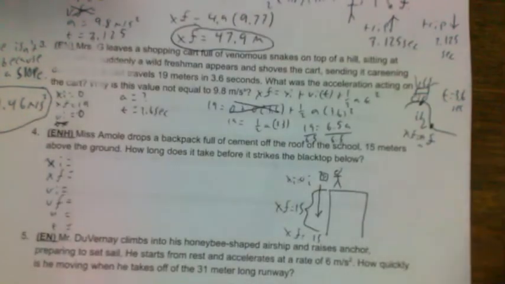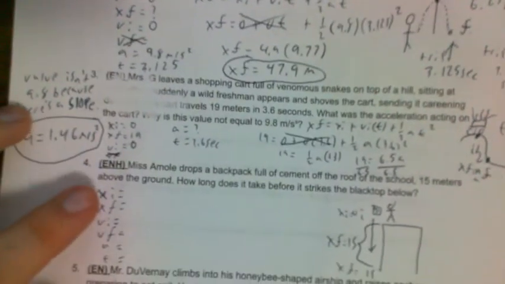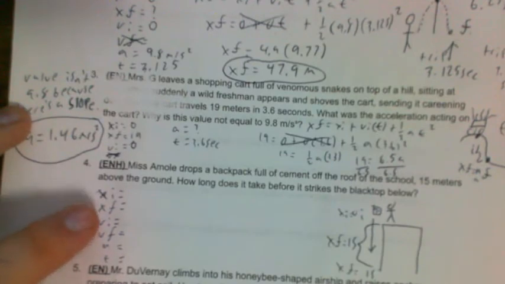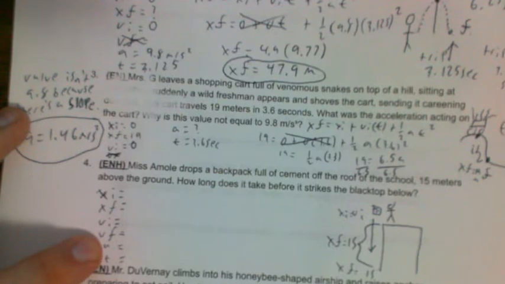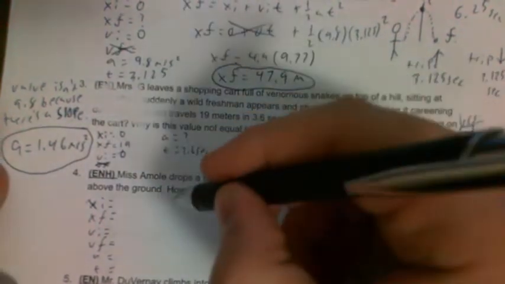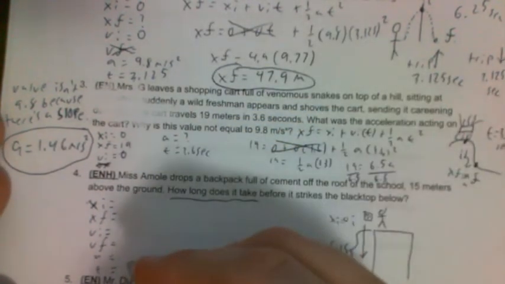Let's go ahead and grab our variables here from the sheet. We have xi, xf, vi, vf, a, and t. Initial position, final position, initial velocity, final velocity, acceleration, and time. Where it is when it starts, where it is when it ends, how fast it's moving when it starts, how fast it's moving when it ends, the acceleration, how much its speed changes basically, and then the time that it takes to do that. So we want to know how long does it take. We're looking for a time, right?